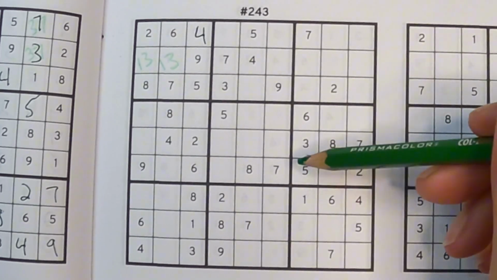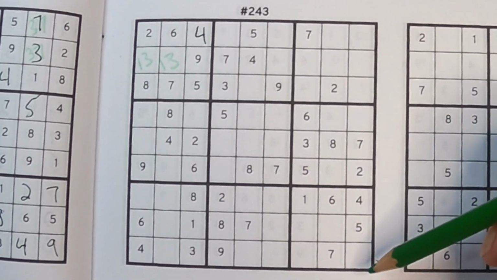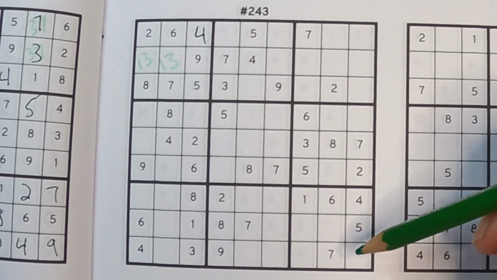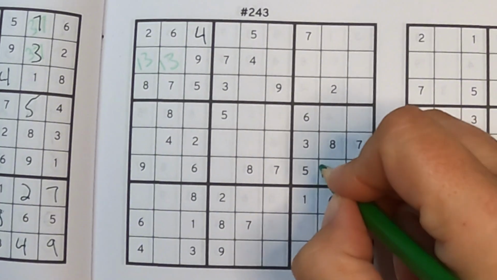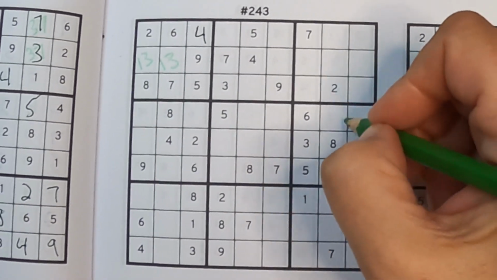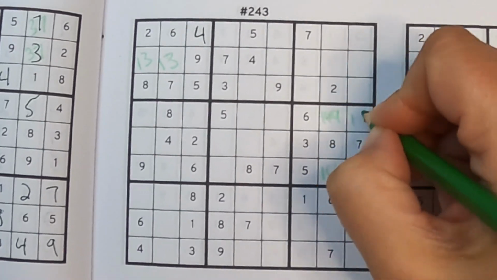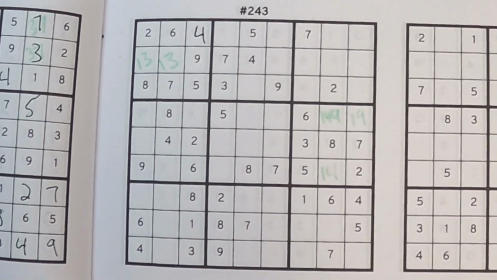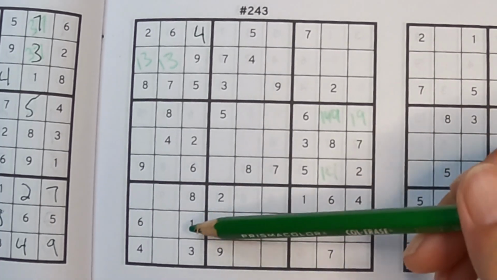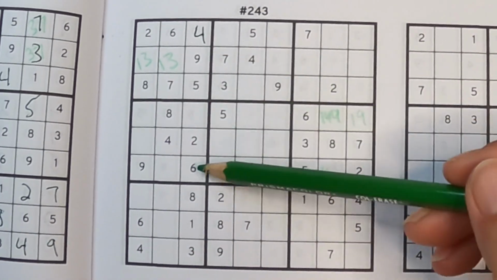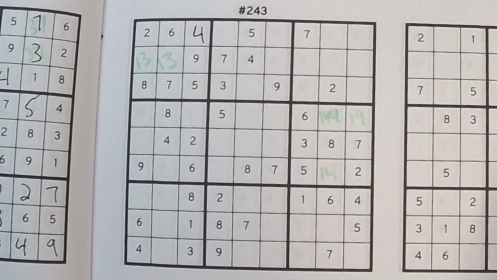For this box, we're missing 1, 4, and 9. We've got the 9 here, so 1, 4, no help here, 1, 4, 9, 4 here, so 1, 9. For this column, we've got 1, 2, 3, 4, 5, 6. We're missing a 7.